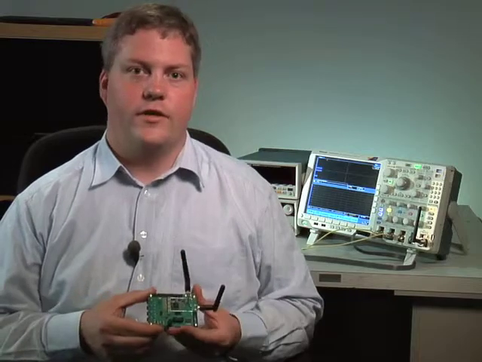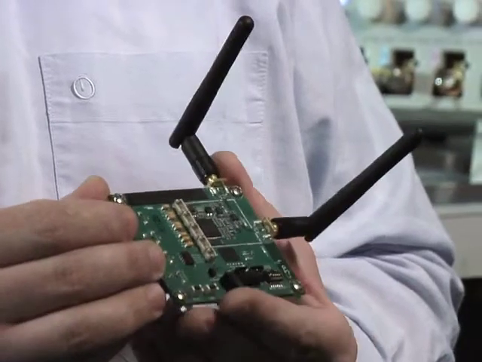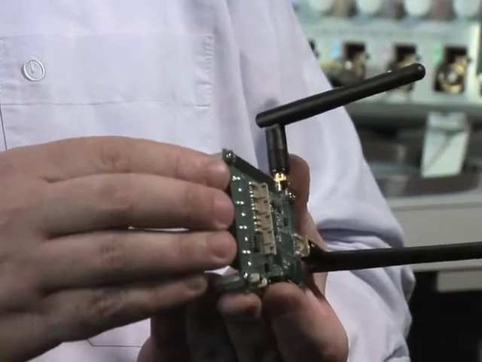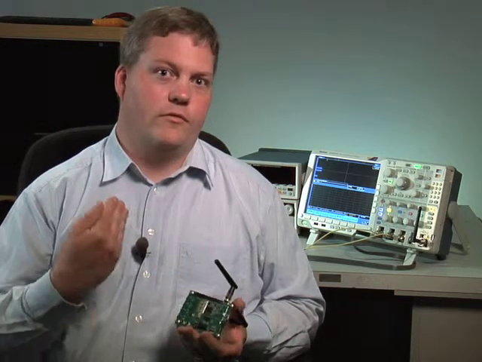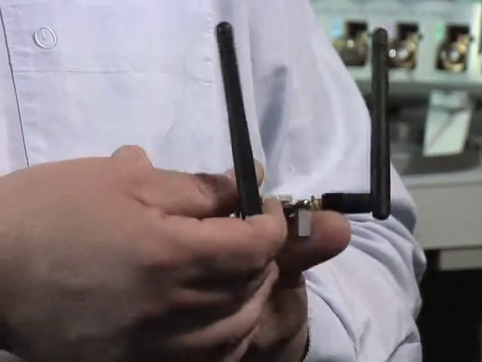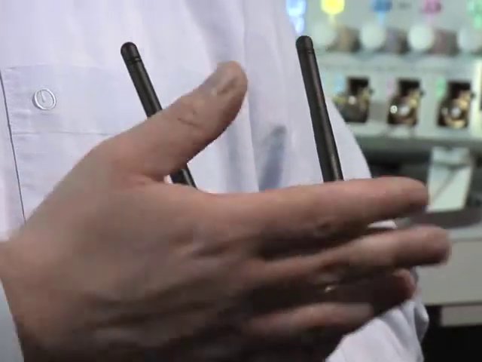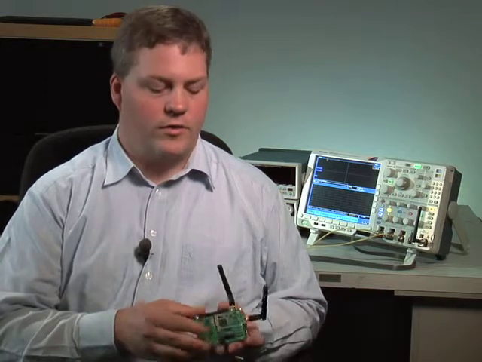So what I have here is the evaluation board for the IC. It has a number of analog inputs. It takes those, converts them to digital, transmits them over the air to receiver devices throughout the home. Uses antenna diversity. In this case, we're using a couple of small monopole antennas for communications.